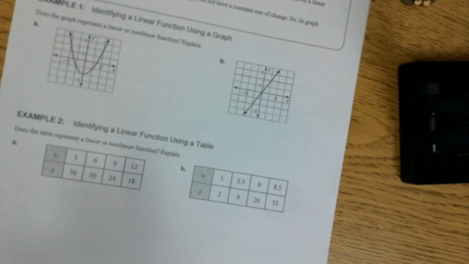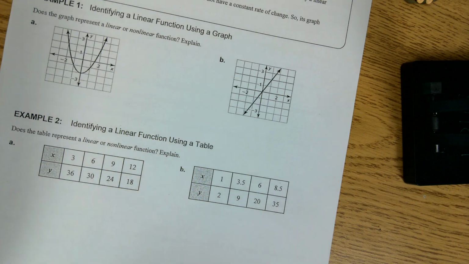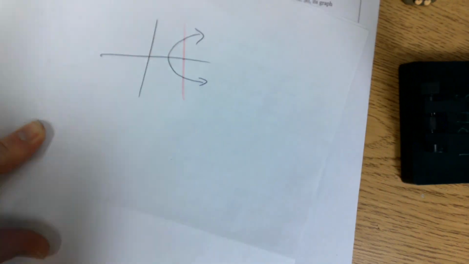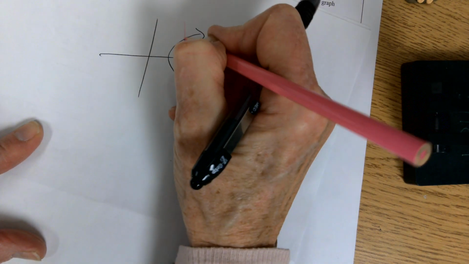I'm going to flip my paper over. That's not a good one. Let me bring another sheet here. Sorry, guys. If I do this, I draw this, this is not a function, right? Not a function. If I do a vertical line, I'm going to intersect 2 points.